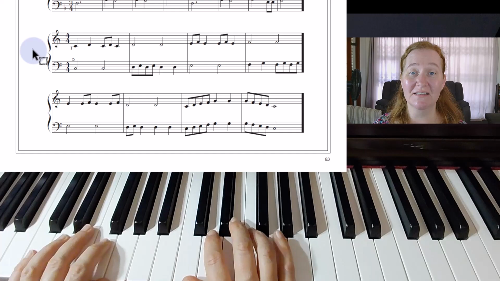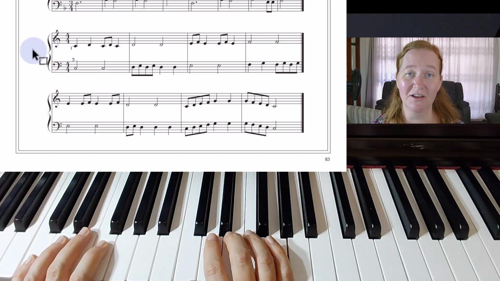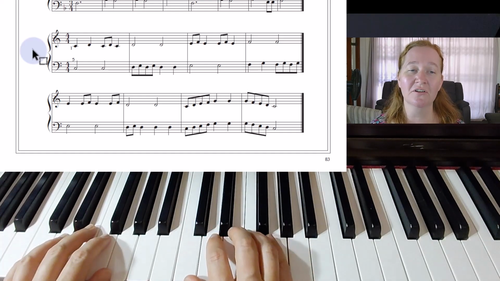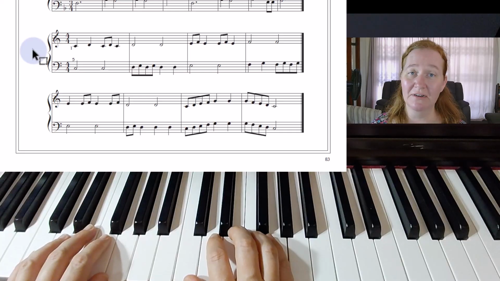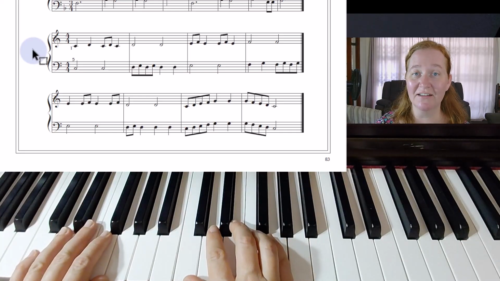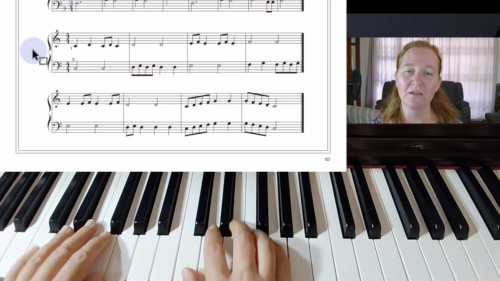Okay, so this is a really good exercise for you to be doing daily until you have it nice and smooth. It'll get your fingers nice and strong, and you'll be reading the notes. Just a really, really good exercise. Okay, so now let's do it at a speed which is probably where you want to get to.